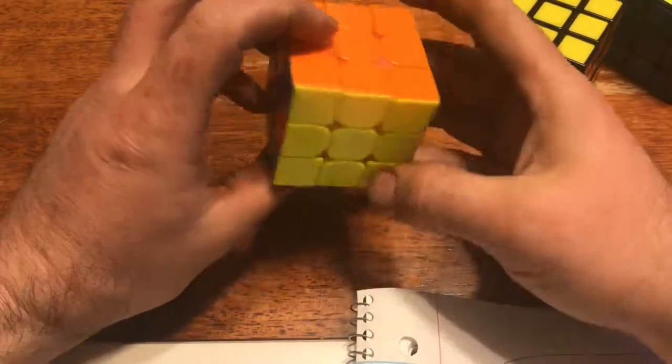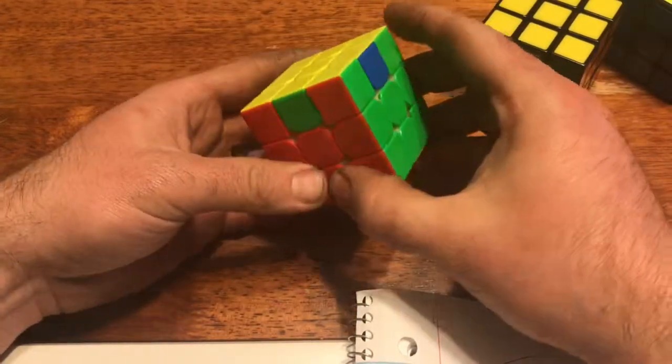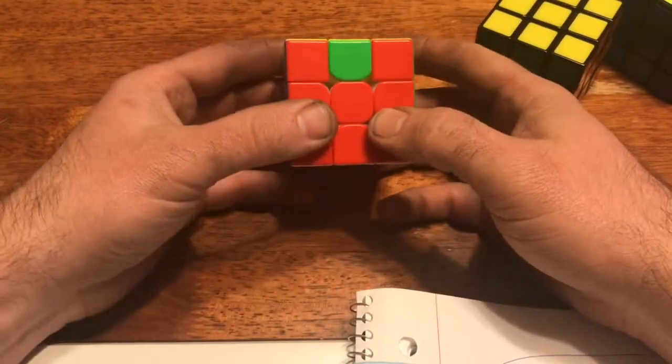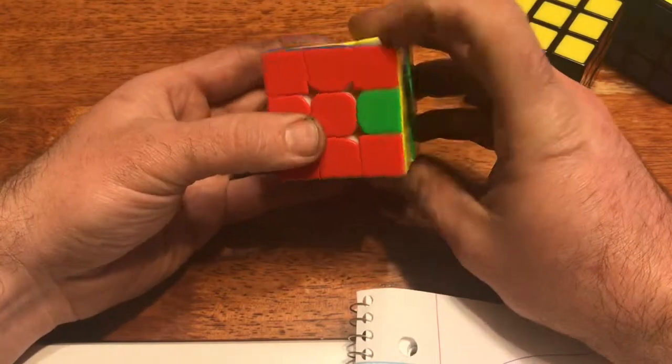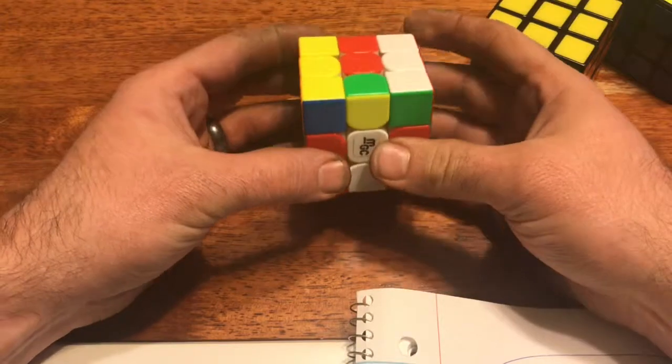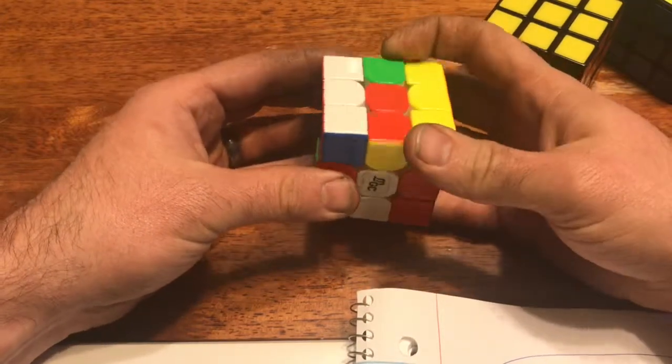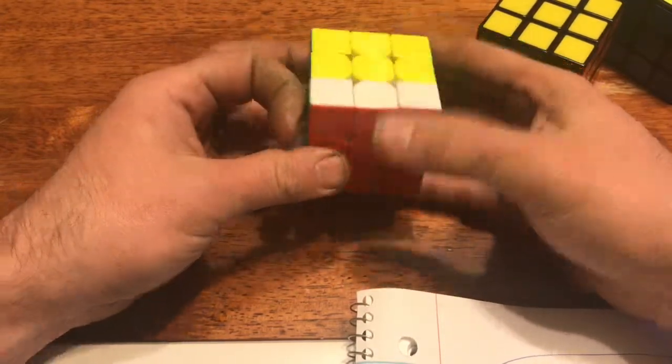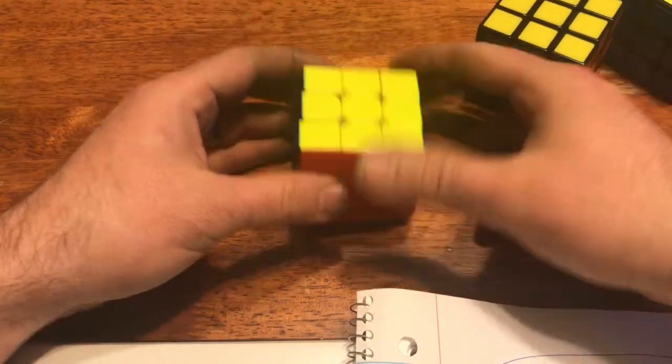Basically that just brings me back into the state that we had it in. A little different, but same. So corresponding color, and I'll slice up, turn it, slice down, turn it, and I'm back. So that's how I remember that one.